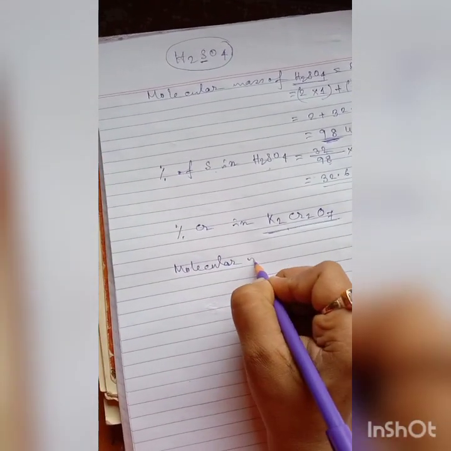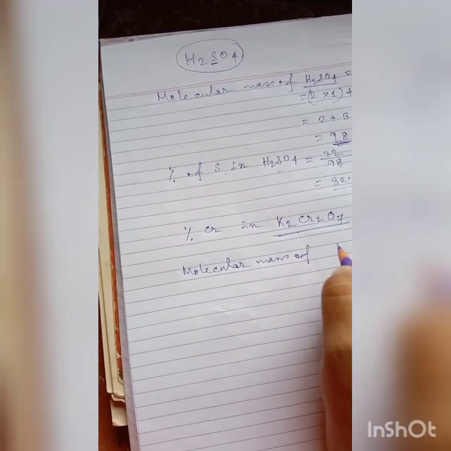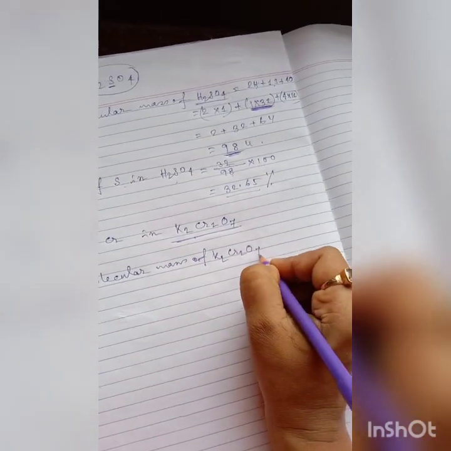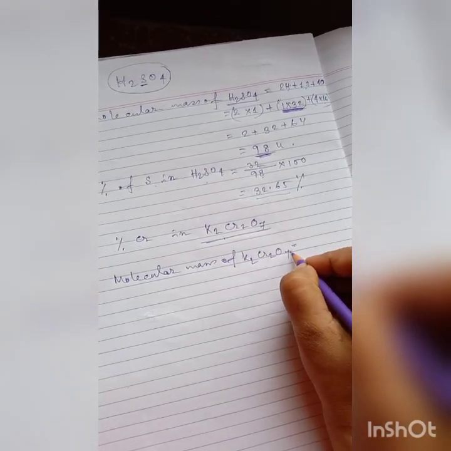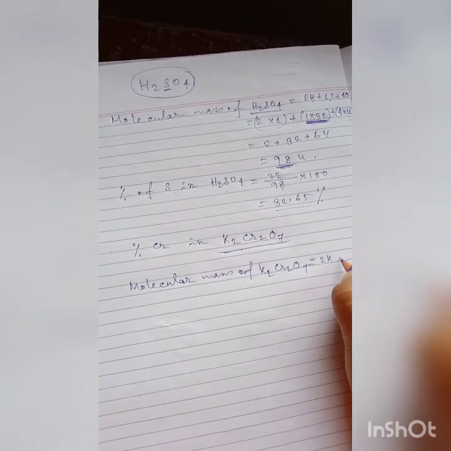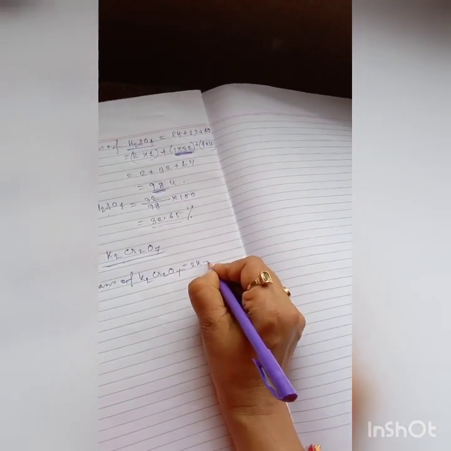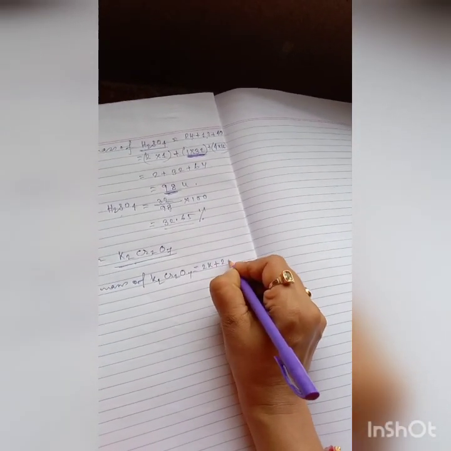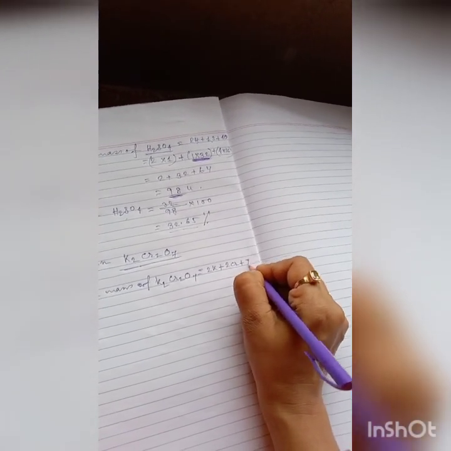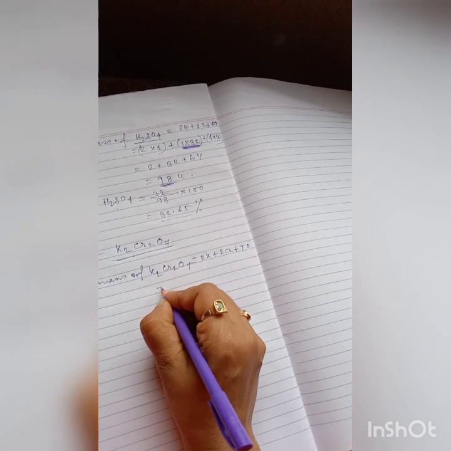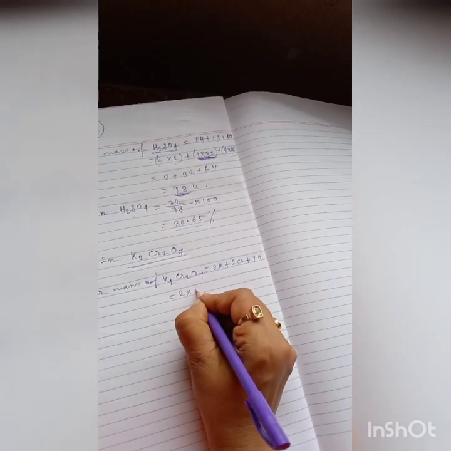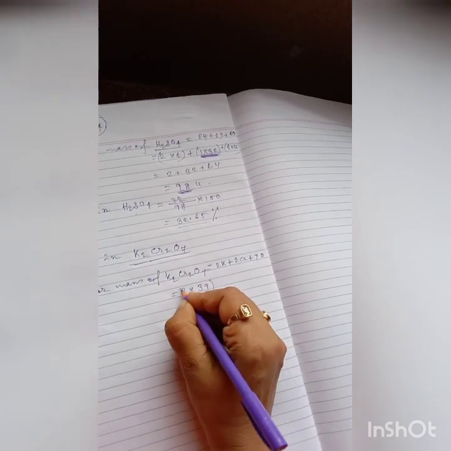So molecular mass of potassium dichromate, here 2K plus 2Cr plus 7O.